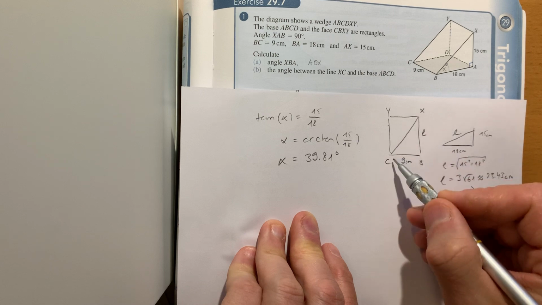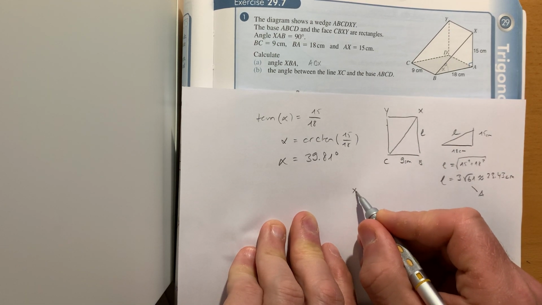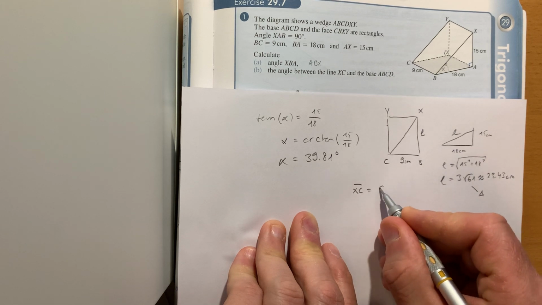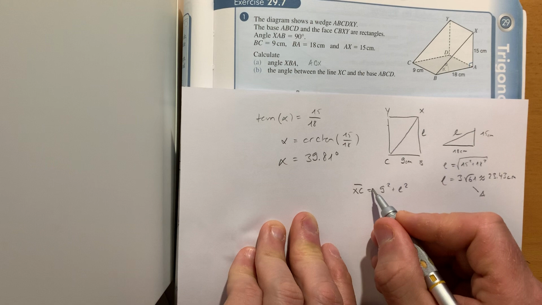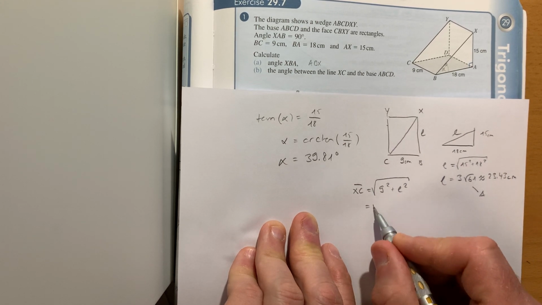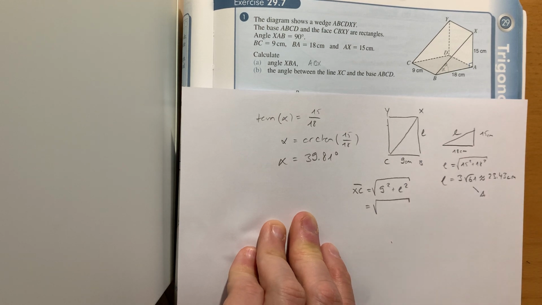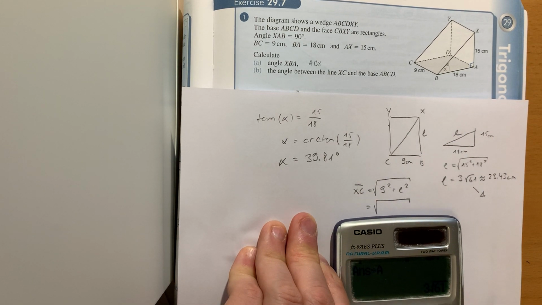Well, now you can work out XC or CX, because XC is 9 squared plus L squared, and the square root of it. So you can use this, and your A, because A is 3 times the square root of 61.